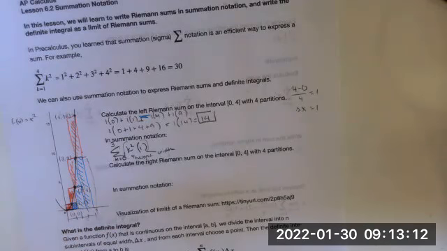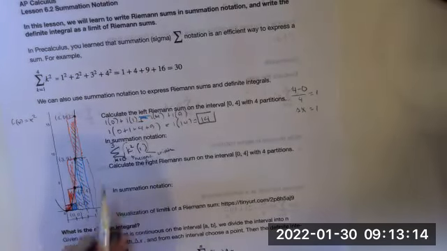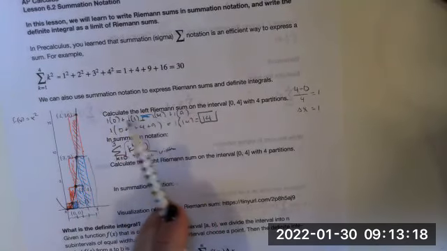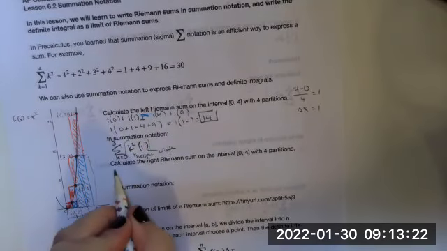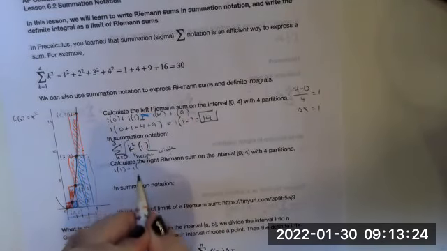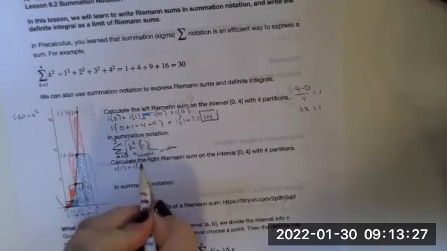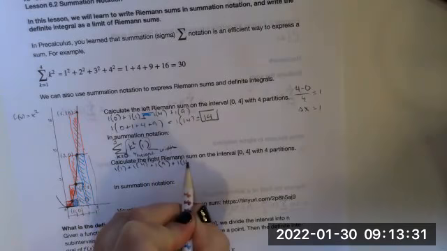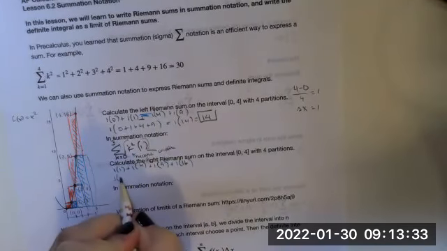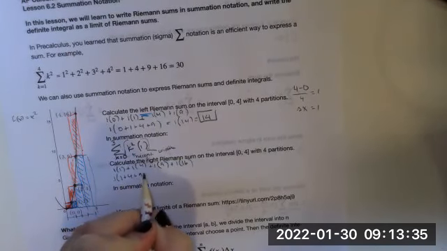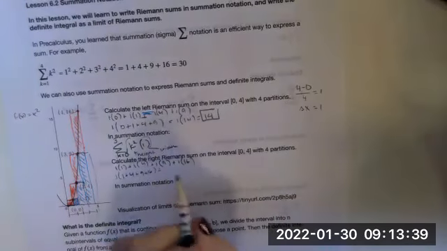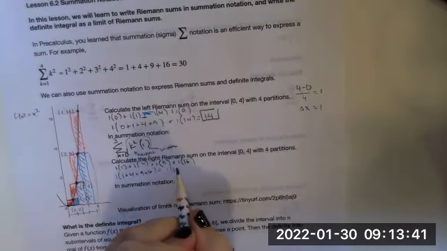So if we calculate the right Riemann sum, our width is going to be the same, but our heights are going to start with 1 instead of 0. So we're going to have 1 times 1 plus 1 times 4 plus 1 times 9 plus 1 times 16, or you could have written that as 1 times 1 plus 4 plus 9 plus 16, which comes out to 1 times 30.